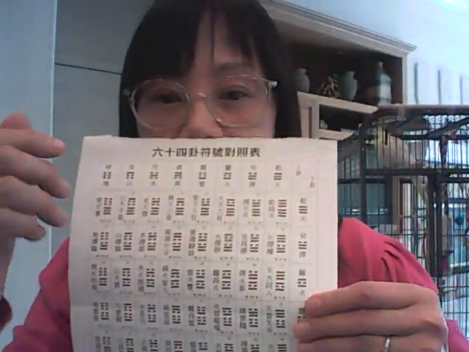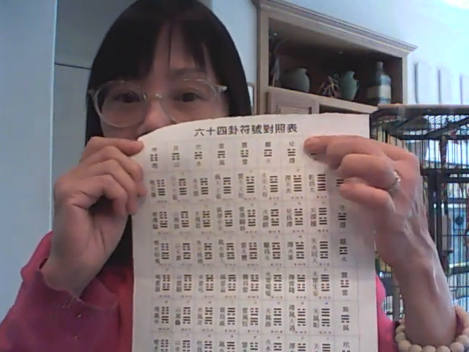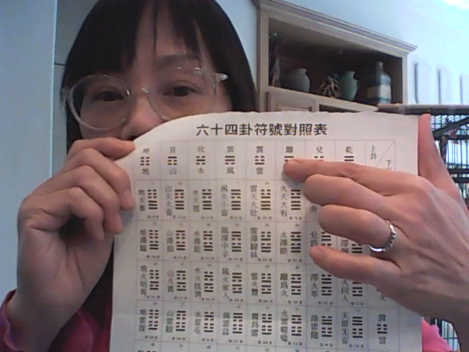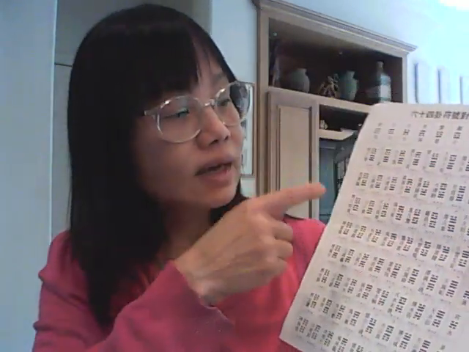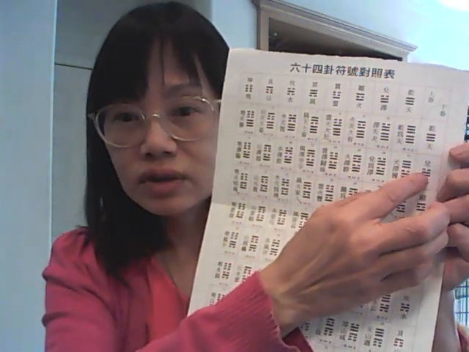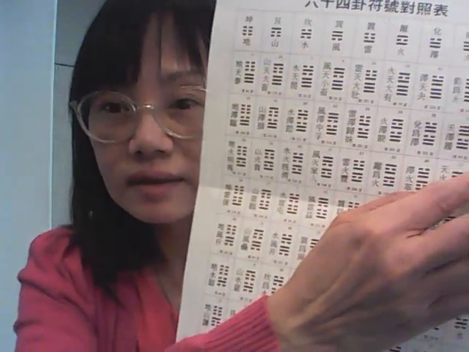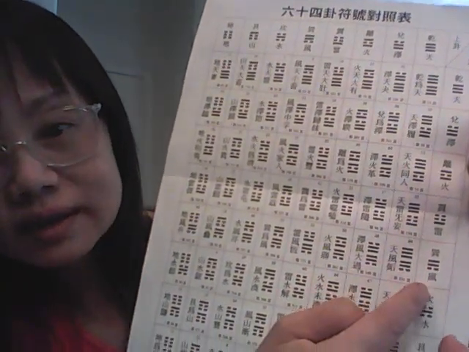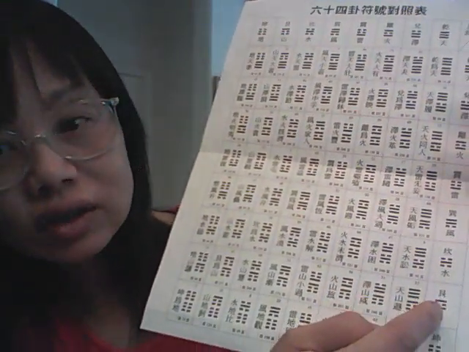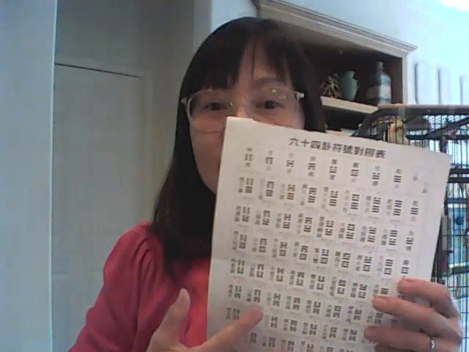For example, I have a chart for you here. We will see Qian, Tui, Li, Zhen, Xun, Kan, Gen, Kun. And on the other side here, Qian, Tui, Li, Zhen, Xun, Kan, Gen, Kun, and combined they become 64 hexagrams.